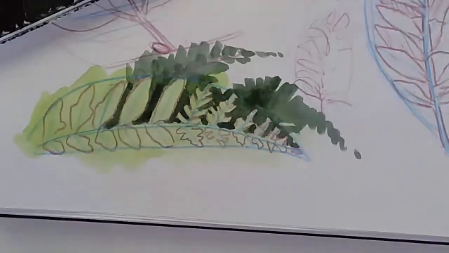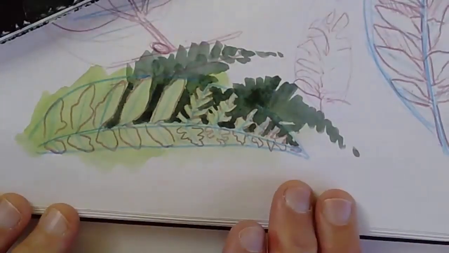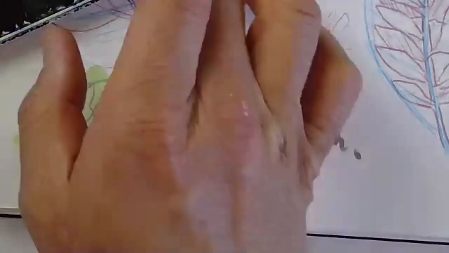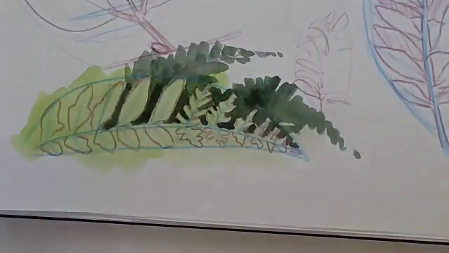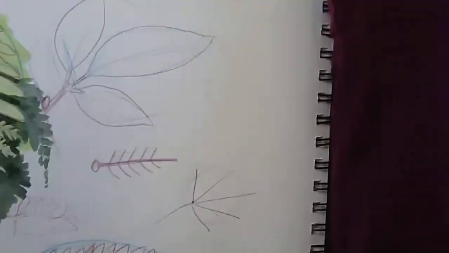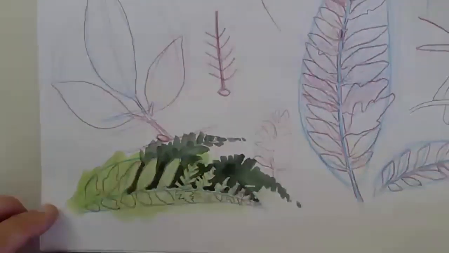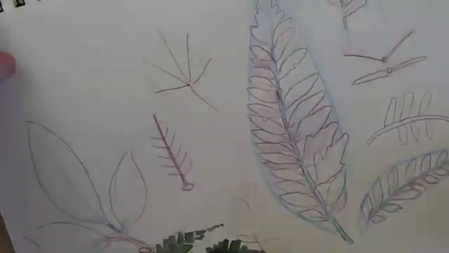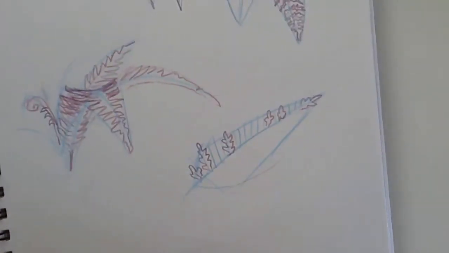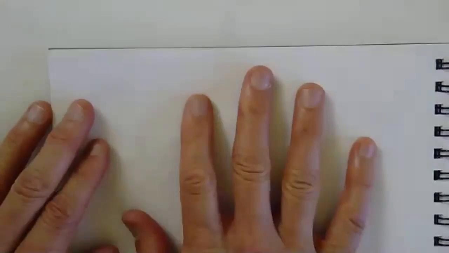So what I want to do now is show a little bit about a compound leaf. I mean, not a compound leaf, but a palmately compound leaf, and some things to track as you are drawing one of those. I'm going to back up. There's that bit of ferniness again. All right.